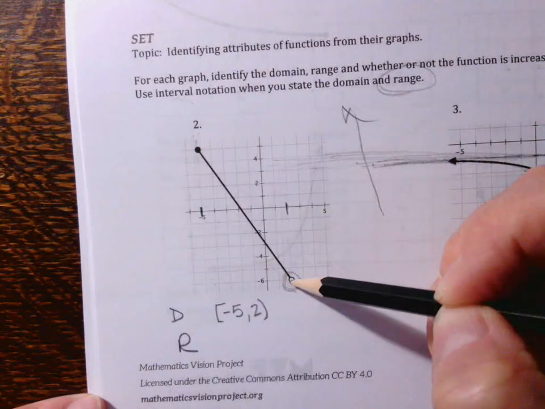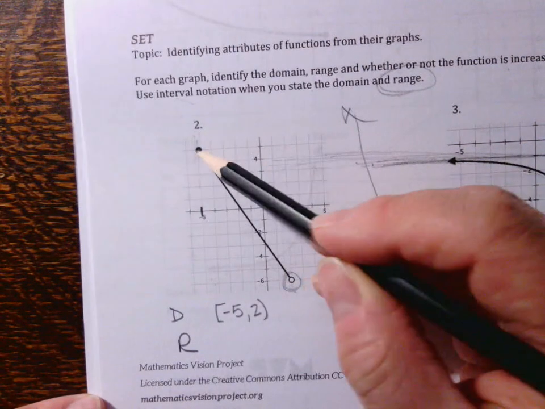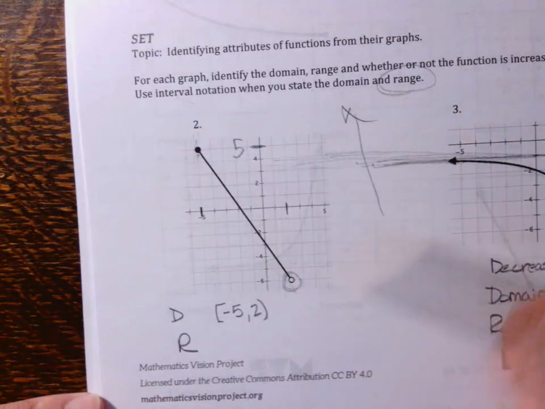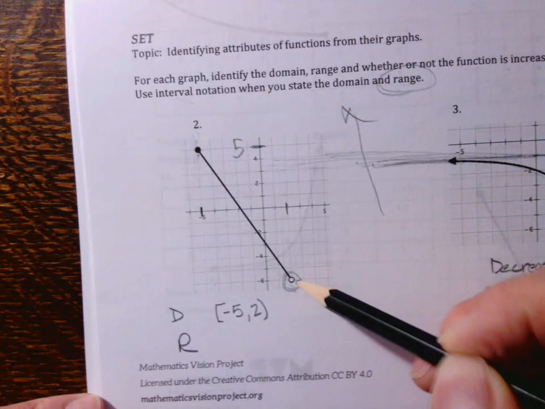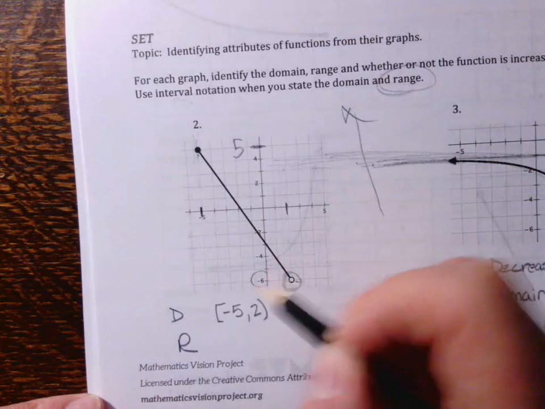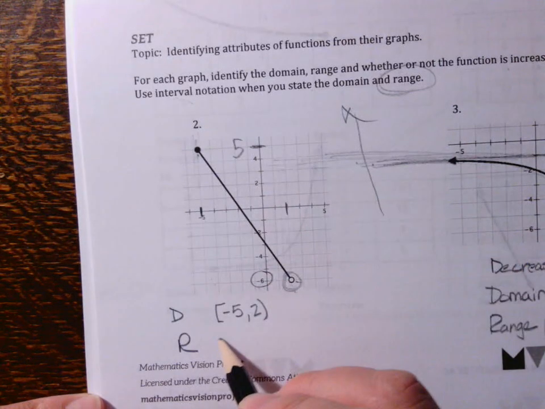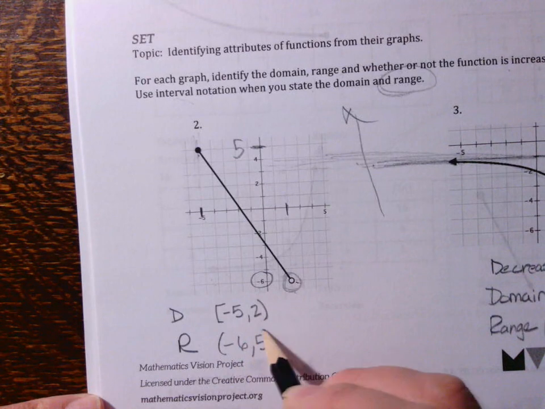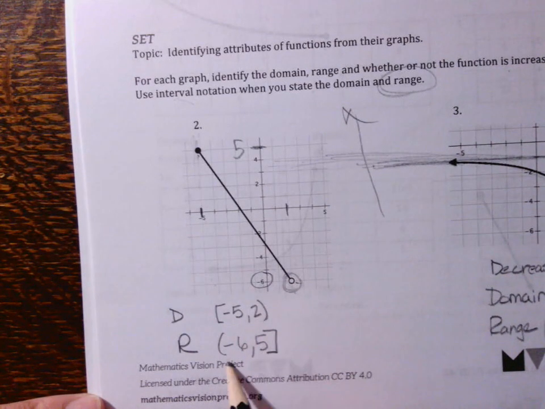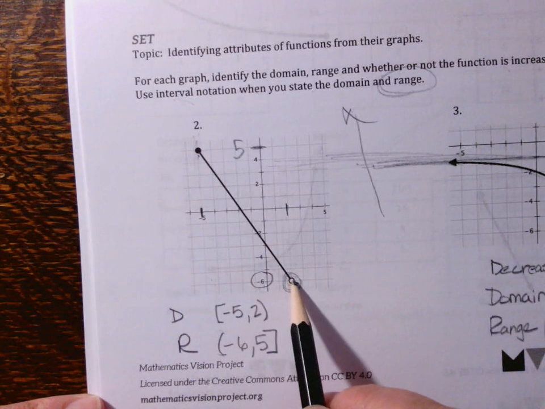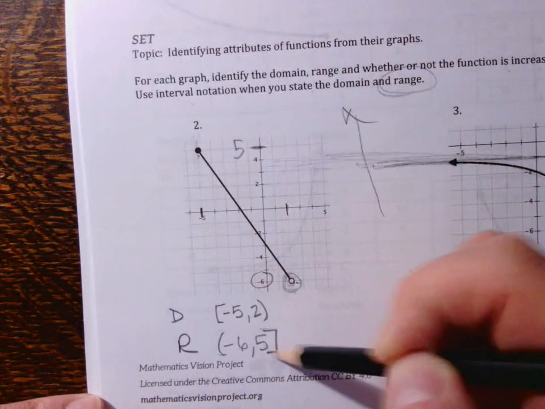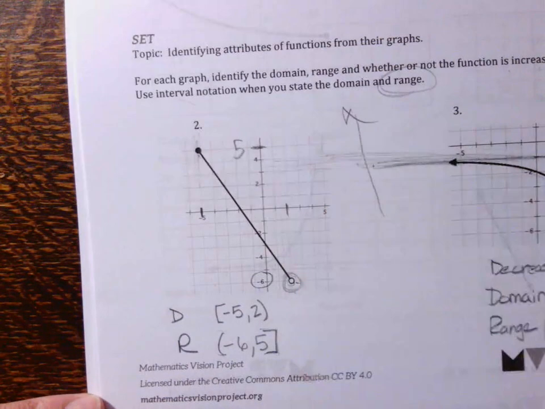My range is going to be what my y values are. So my biggest y value is this point right here. That's a y value of 5. My smallest y value is -6. So I'm going to say I go from -6 to 5. The -6 has an open bracket, a parenthesis, because that's an open dot. And the 5 has a square bracket because that's a closed dot.